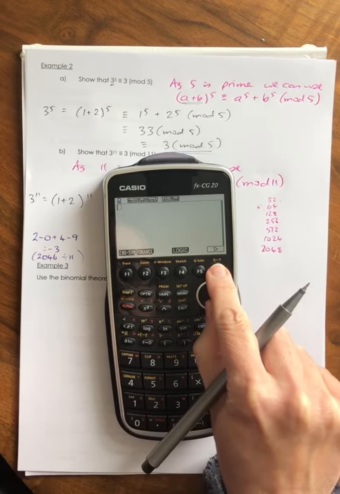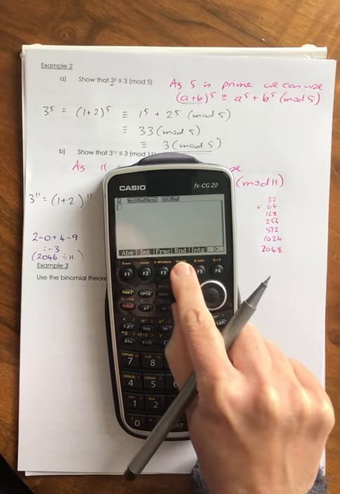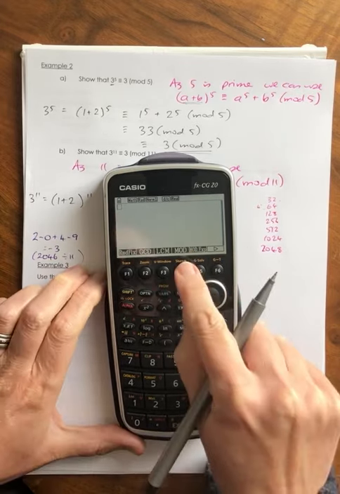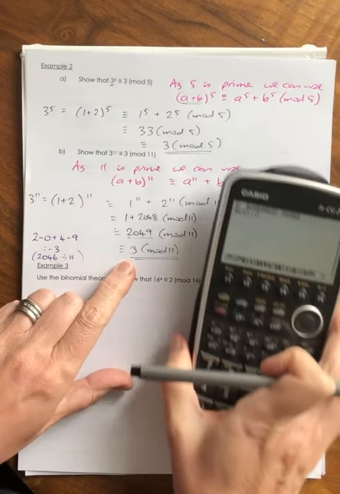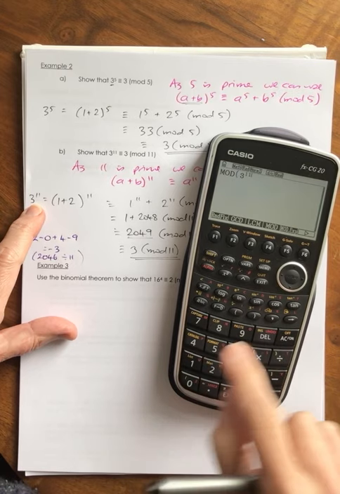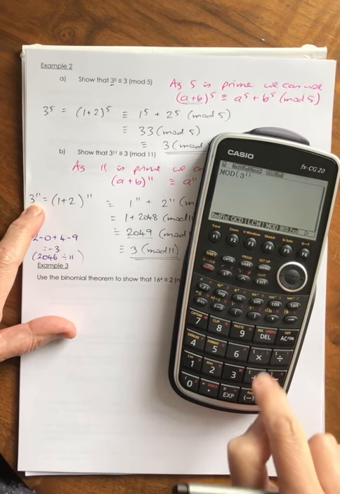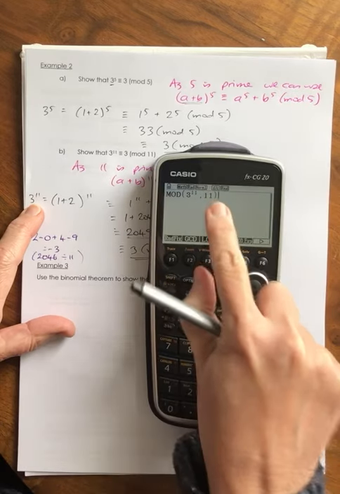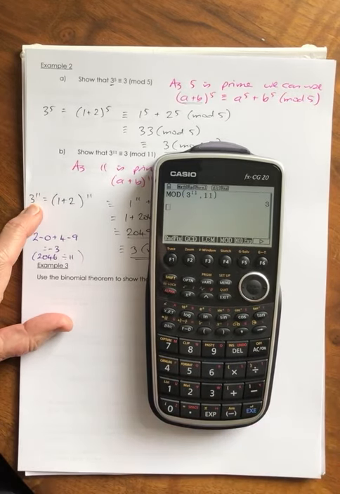Could it be numeric? Yes. Here we go, mod. Type in your mod. I'm dealing with 3 to the power of 11, and I want to check out what that is, mod 11. So that's what I type in, and I get the answer of 3.